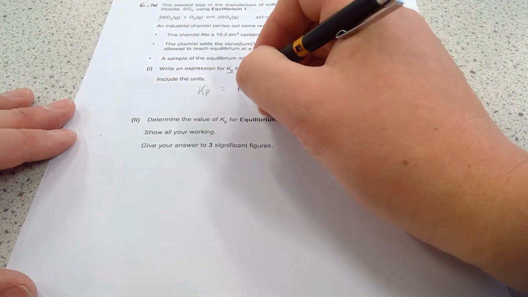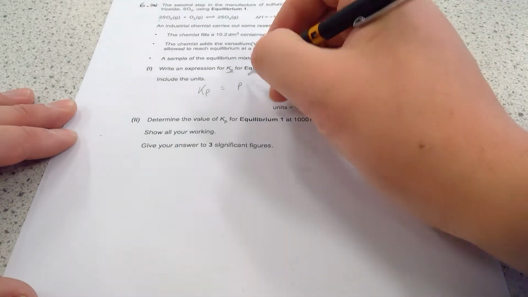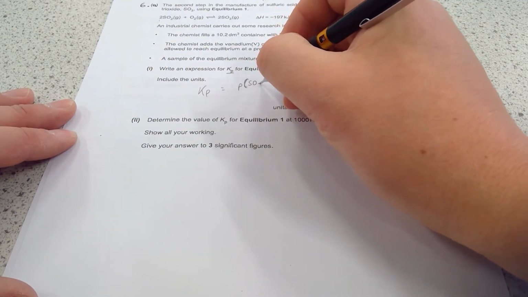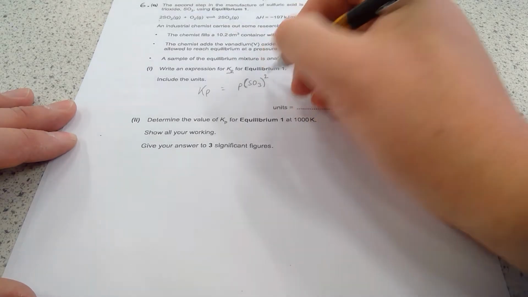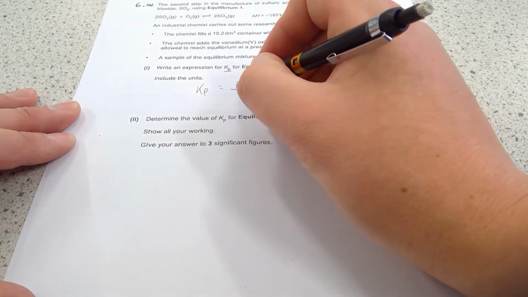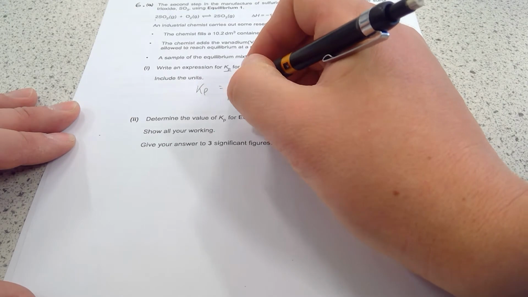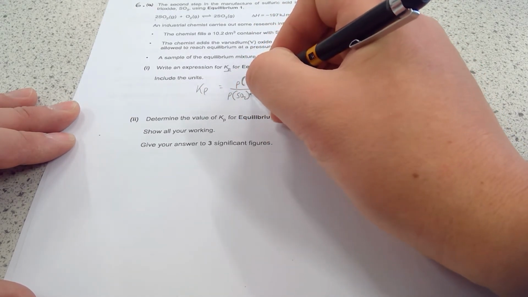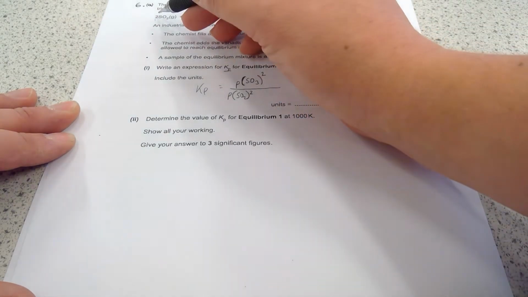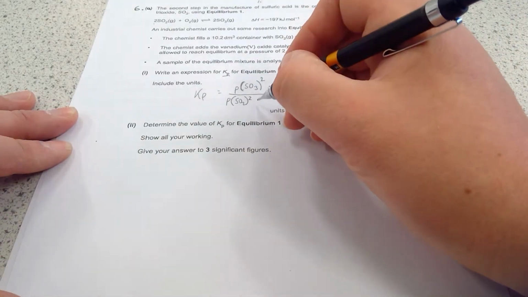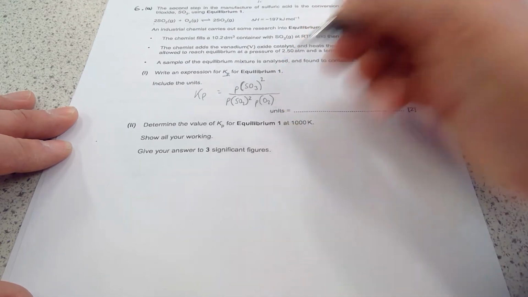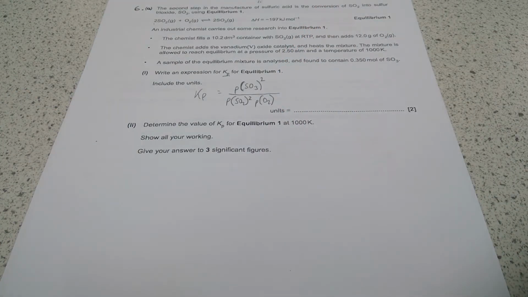So we're going to have P to represent the partial pressure, round brackets, SO3 squared, divided by P, round brackets, SO2 squared. Remember, the powers are because of the balancing in the equation, multiplied by the partial pressure of the oxygen. But your brackets must be round.